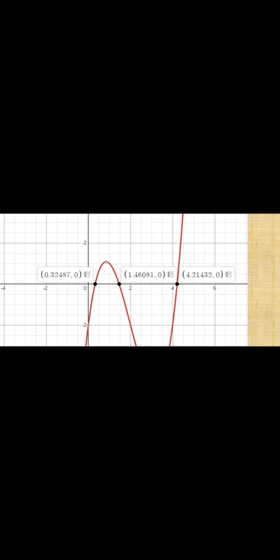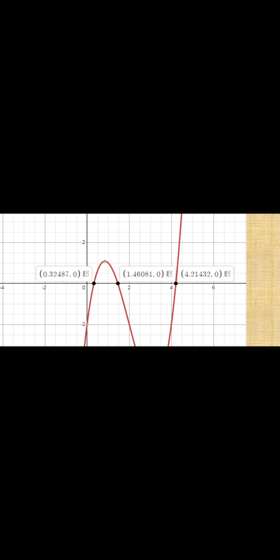We can see the points of intersection here: 0.32487, so approximately 0.32, and approximately 1.46, and approximately 4.21. So here he wants to find values where f of x is greater than 0 or less than 0.